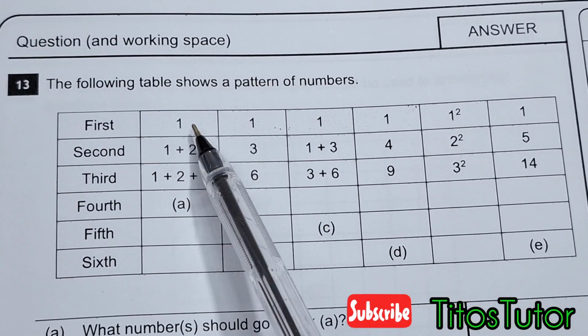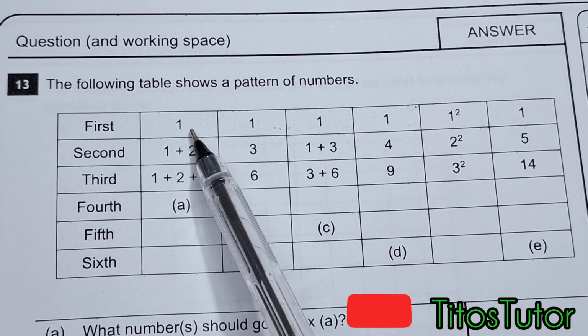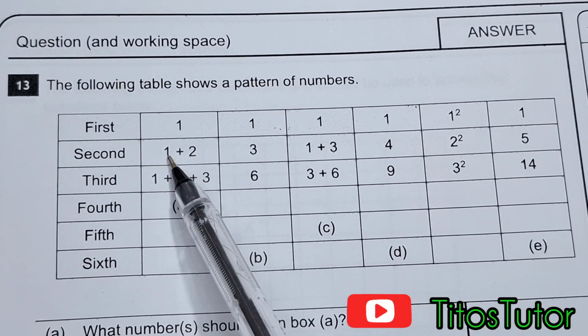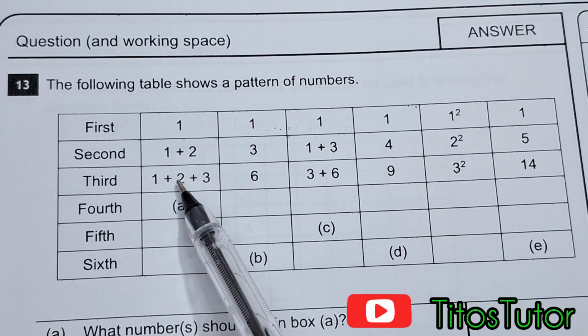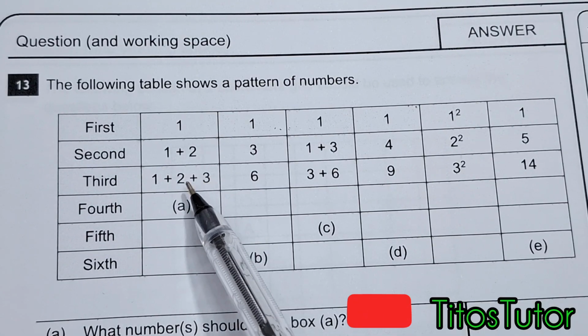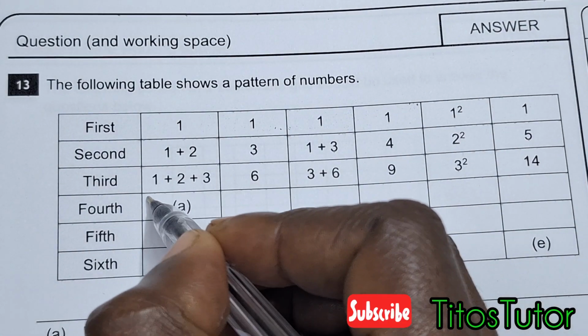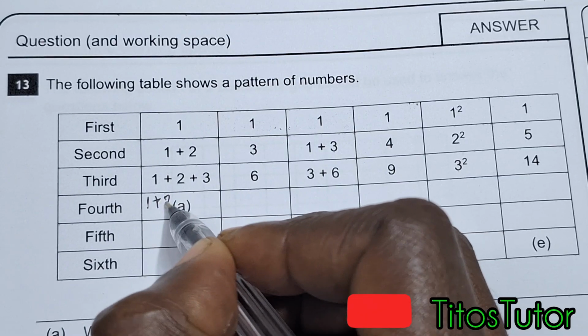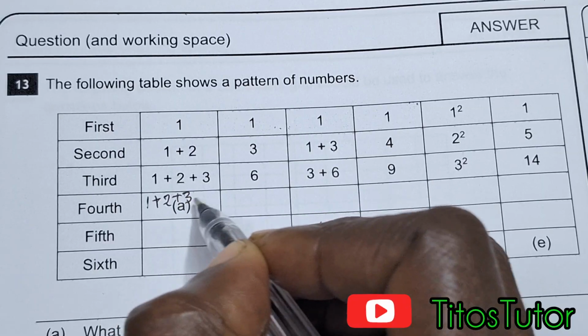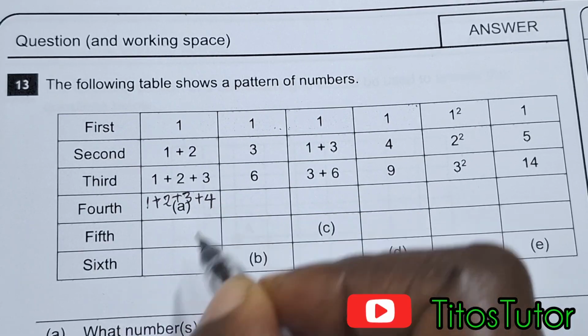Look at this. The first one here is 1, second 1 plus 2, third 1 plus 2 plus 3. Can you see the progression? That means this will be 1 plus 2 plus 3 plus 4.